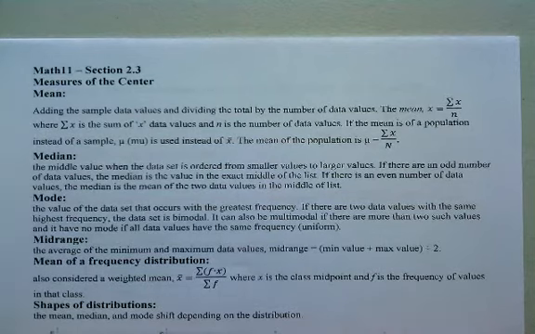In the first part of Chapter 2, we looked at ways of displaying data sets. In the second half, we look at ways of summarizing the data sets with a single number. In Section 2-3, we start off with what are called measures of the center. In other words, we're going to have a single value that looks at the center of the data set.